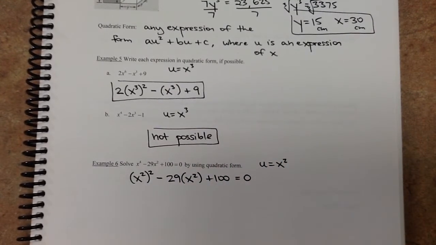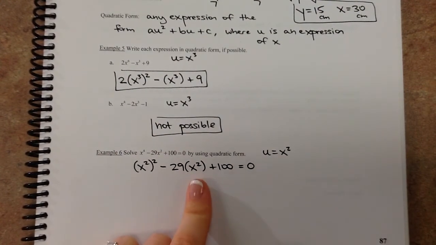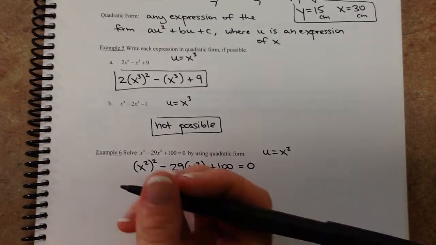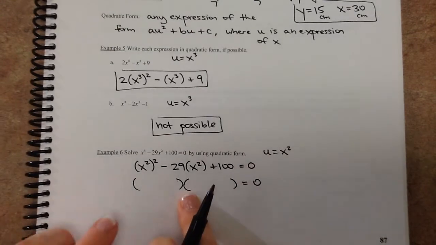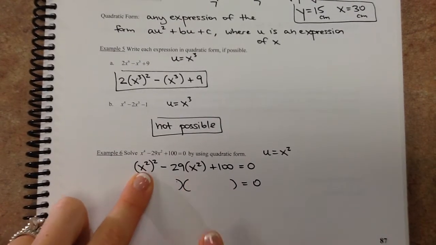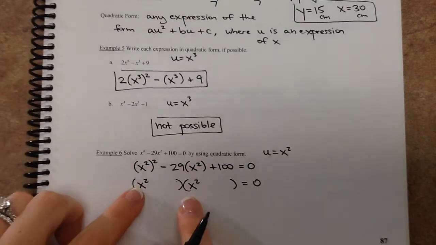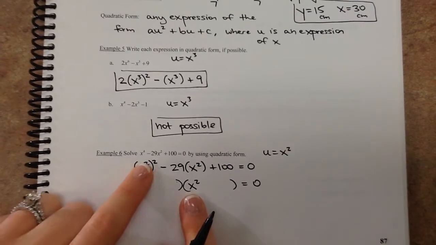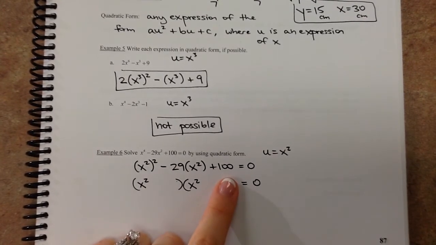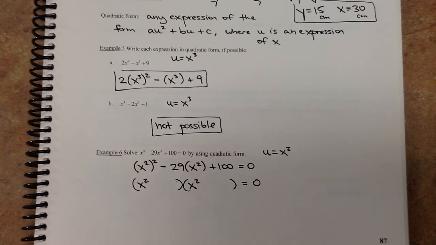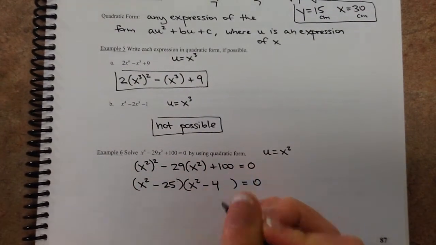Okay, so just like I solved my quadratic equations, when I have 0 on the right, I can factor this down. And once I factor this down, then I'll be able to solve by factoring. So I start with my two pieces here. Instead of being x and x, it's going to be x squared and x squared. So if I multiply these two together, I get x squared squared, which is what I'm supposed to have right here. And then I want to multiply to 100 and add to negative 29. And that would be a negative 25 and a negative 4.